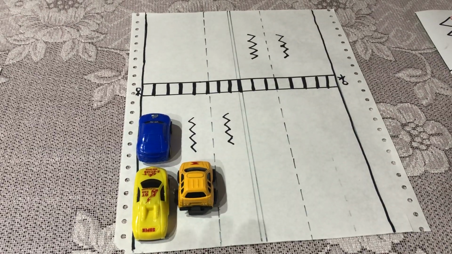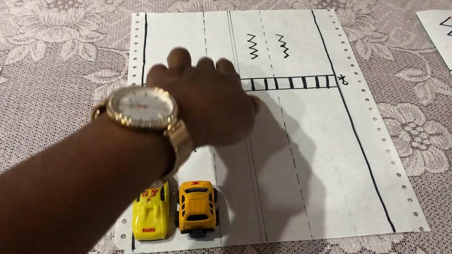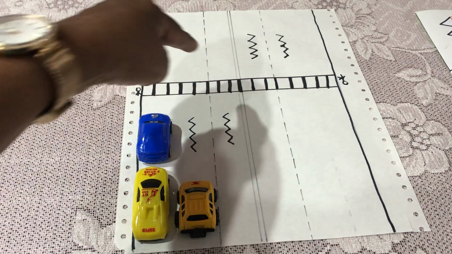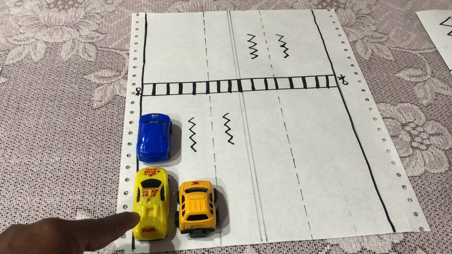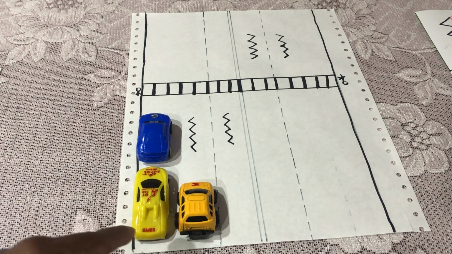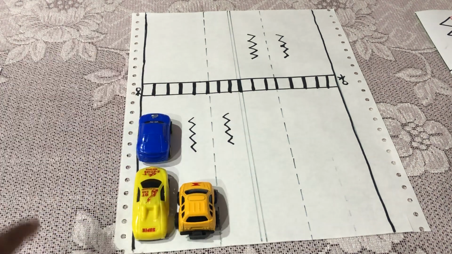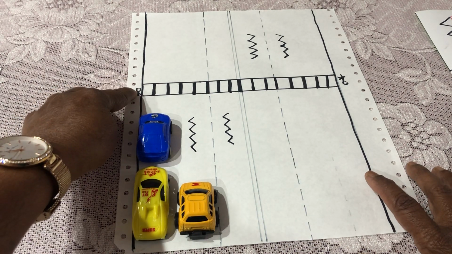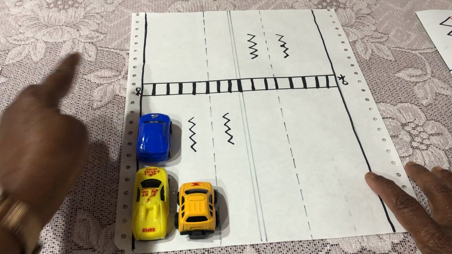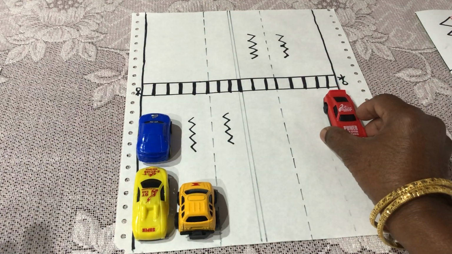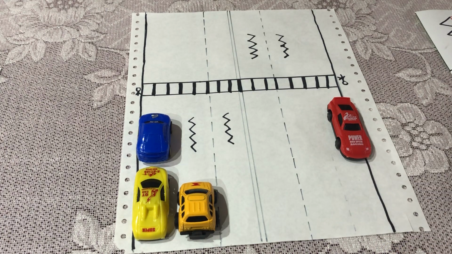Now there are 2 lanes approaching this way, 2 lanes approaching that way, and there is a pedestrian crossing there, and there are parked cars here, and you're coming in this car, and you can see there's a zigzag line. That means you're approaching the pedestrian crossing, but because of the parked cars you cannot see the pedestrian here, and sometimes there are parked cars here too.